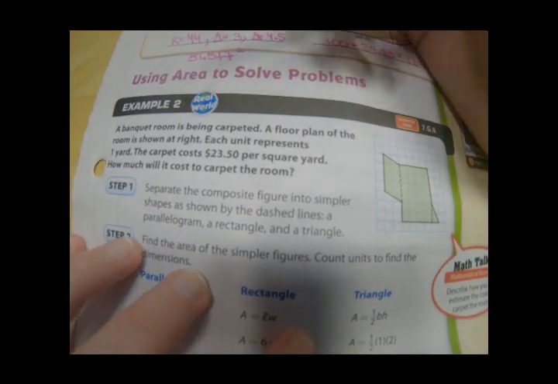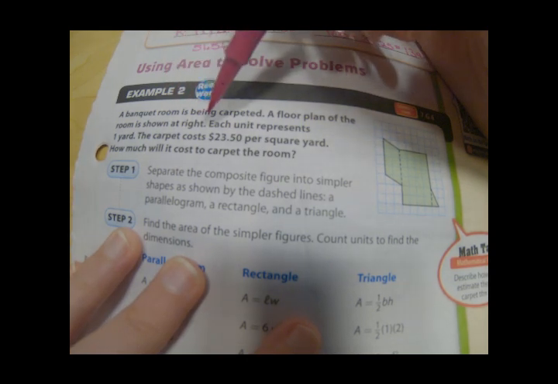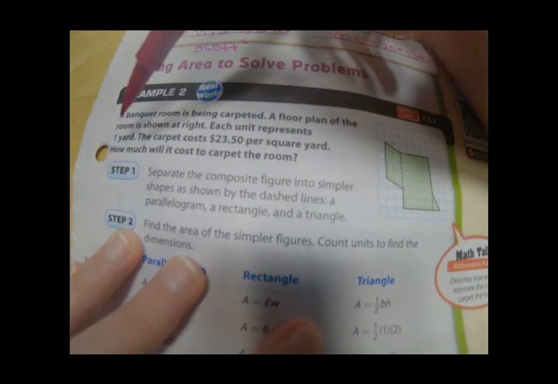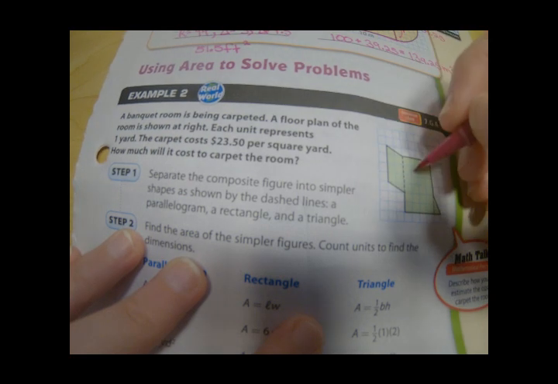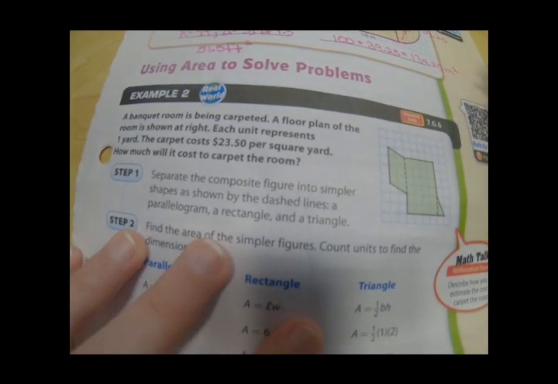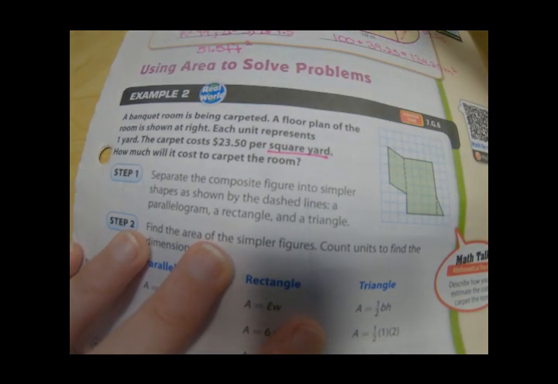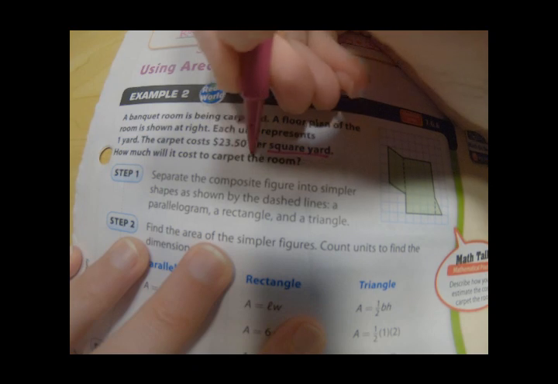Okay, it says a banquet room is being carpeted. A floor plan of the room is shown at the right. Each unit represents 1 yard. Okay, so each of these smaller units. The carpet costs $23.50 per square yard. How much will it cost to carpet the whole room?